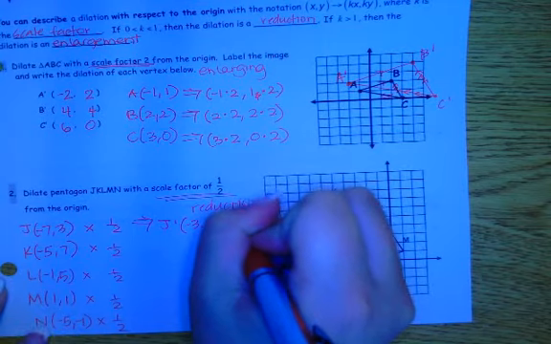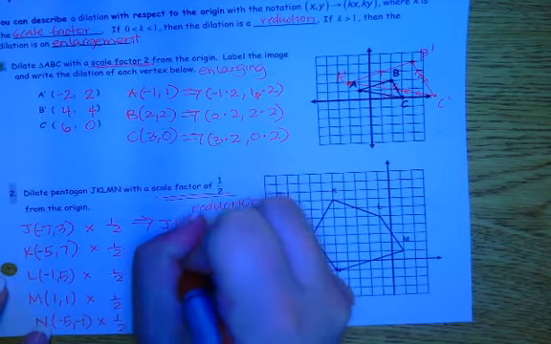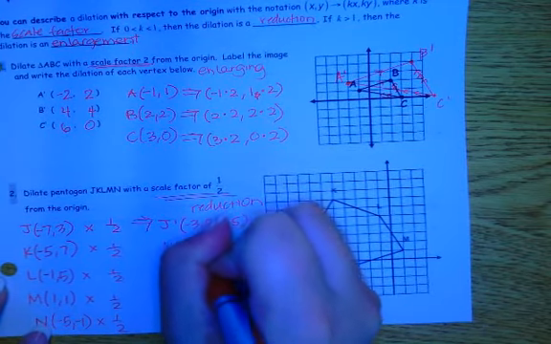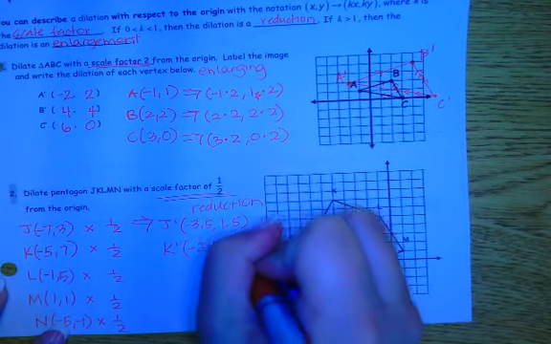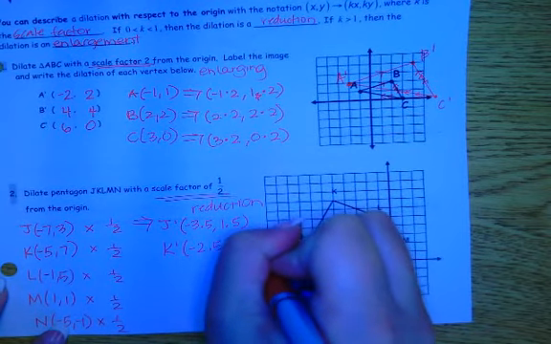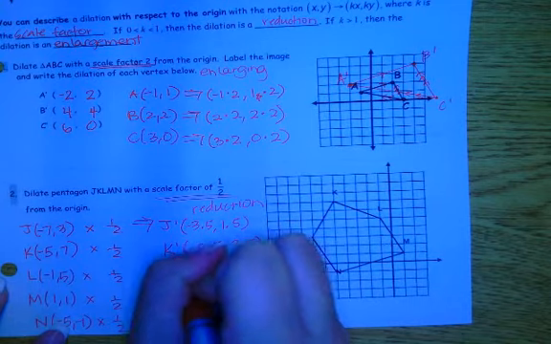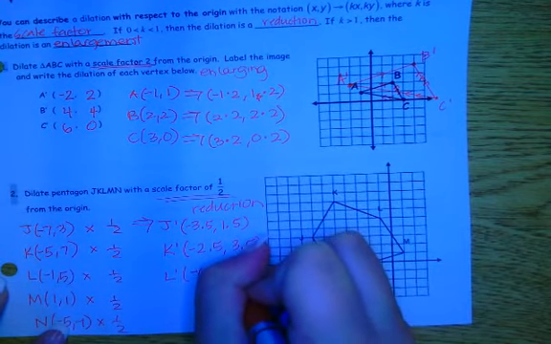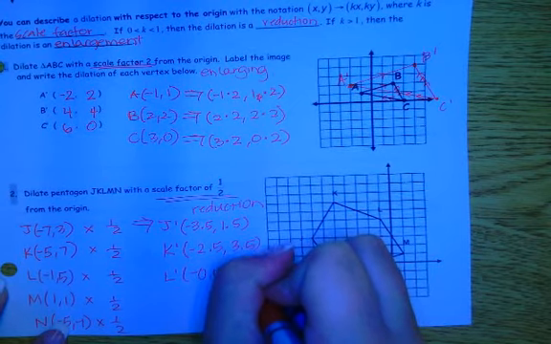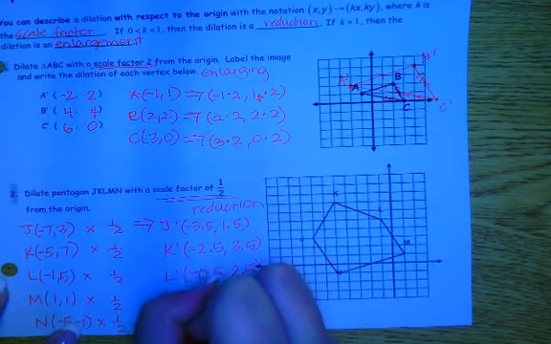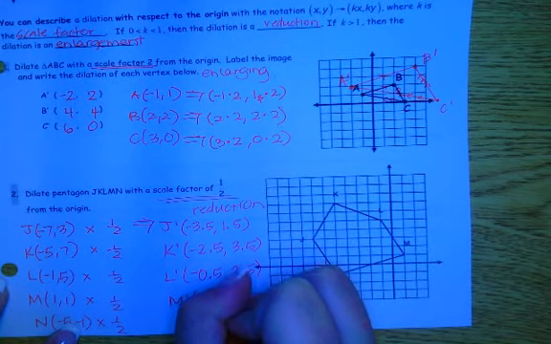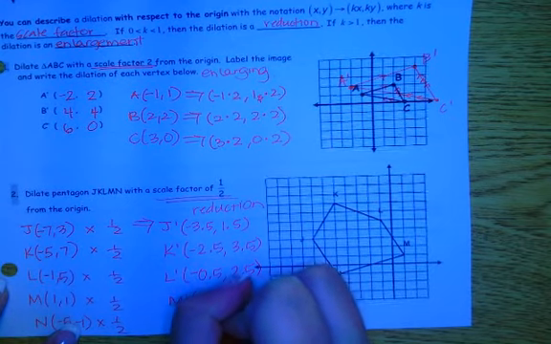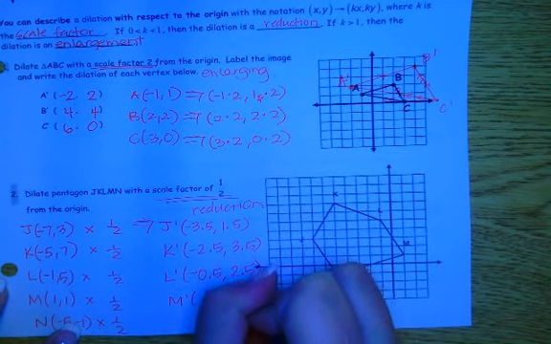What is K prime going to be? -2.5, 3.5. L prime. -0.5, +2.5. M prime. 0.5, 0.5. And N prime?